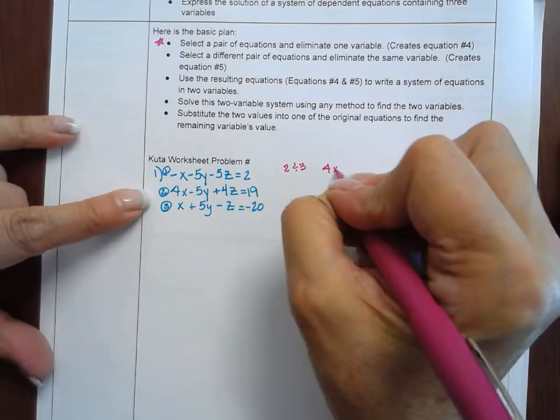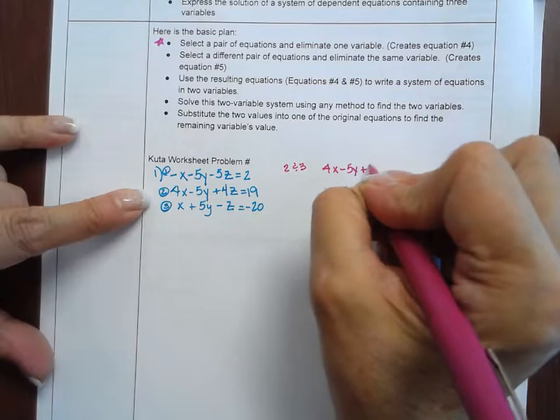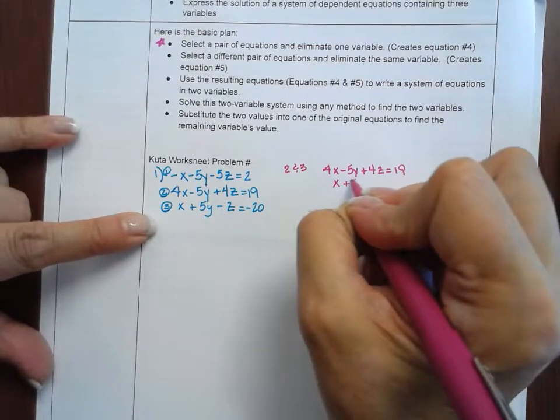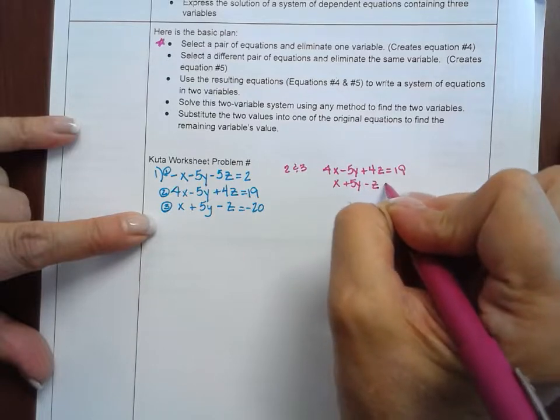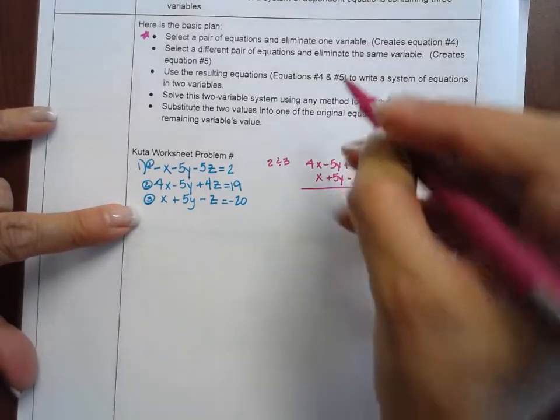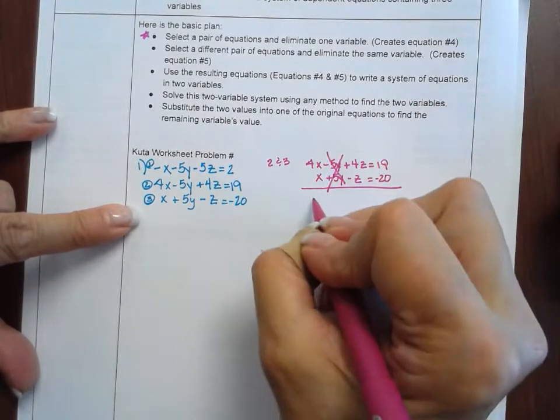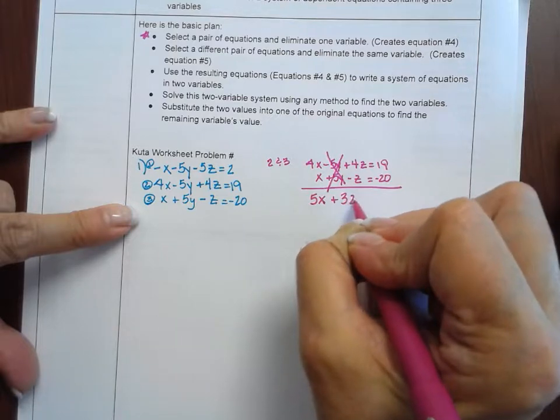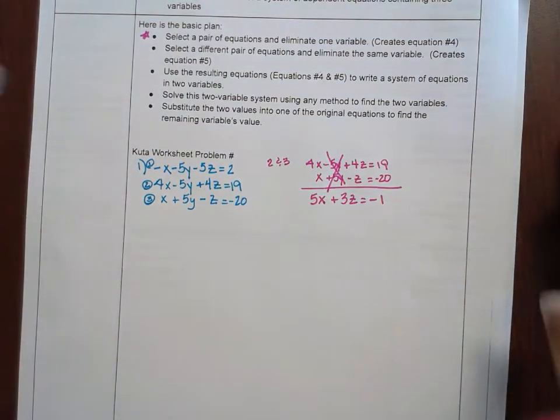And so 4x minus 5y plus 4z equals 19. And x plus 5y minus z equals negative 20. And when I put them together, those cancel. And I get 5x plus 3z equals negative 1.